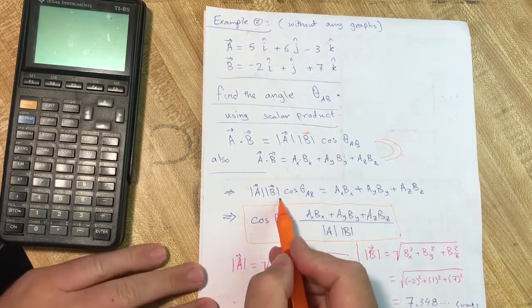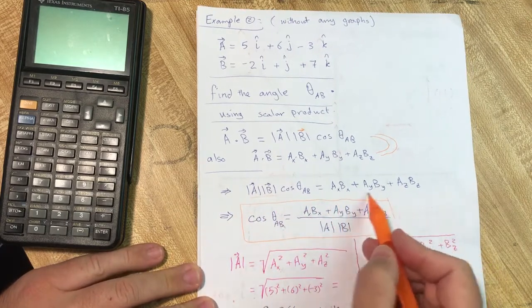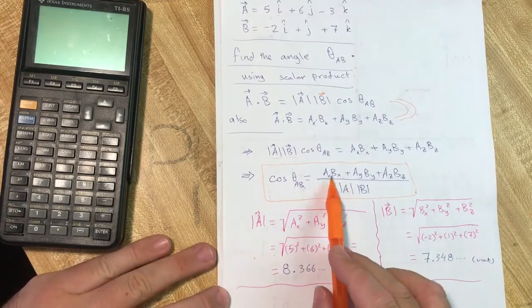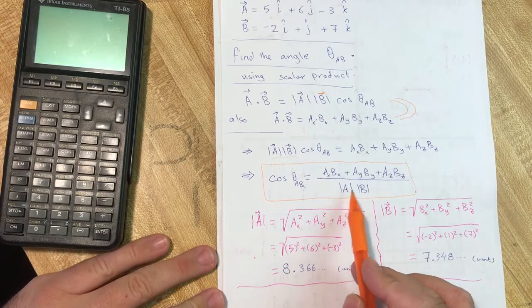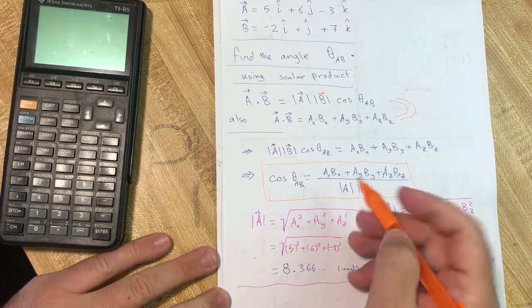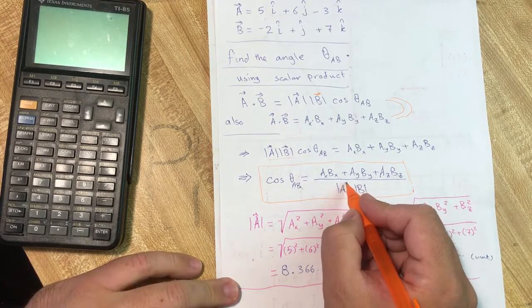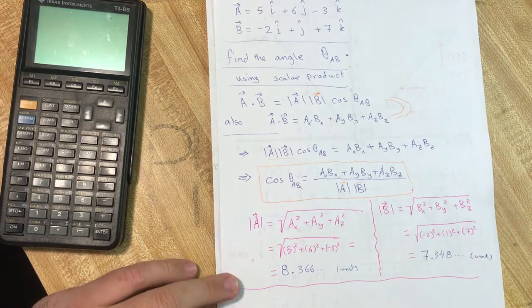We just need to divide both sides over the length of the vectors. So cosine theta will be equal to ax bx plus ay by plus az bz over the length of A multiplied by the length of B. We can forget the arrow here because we've put the length.